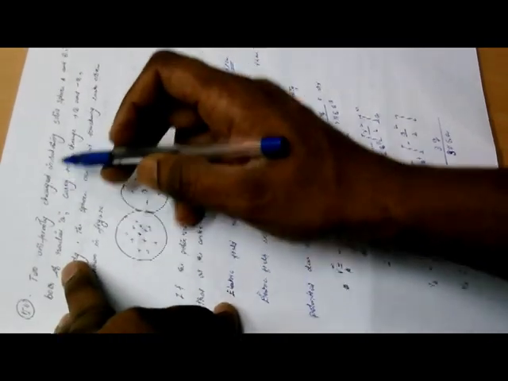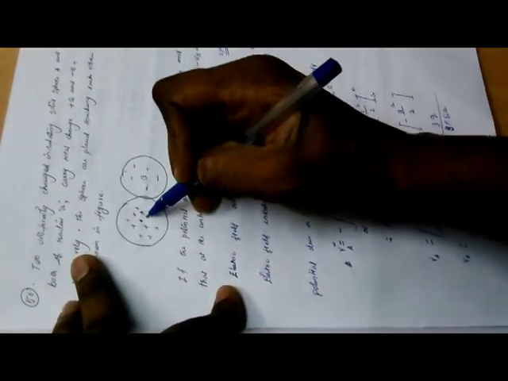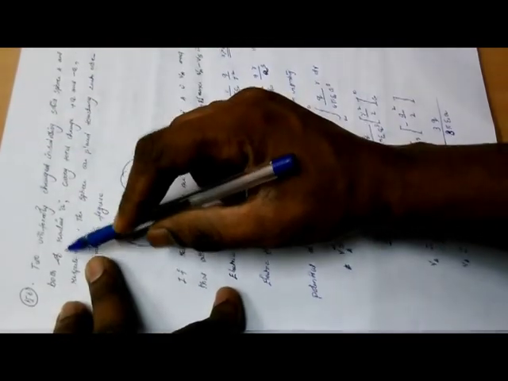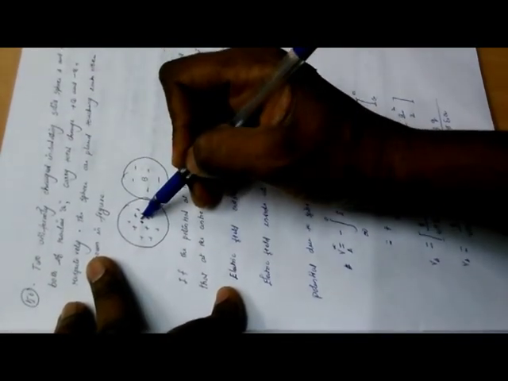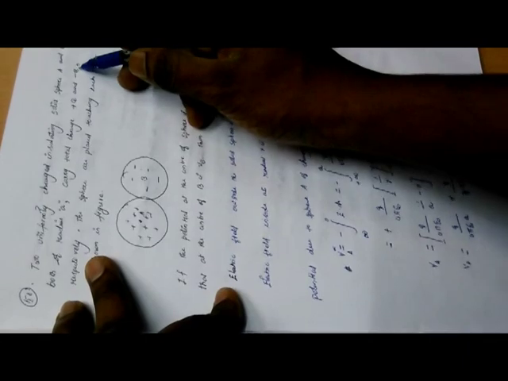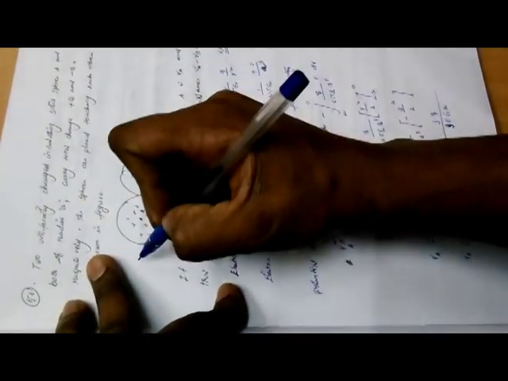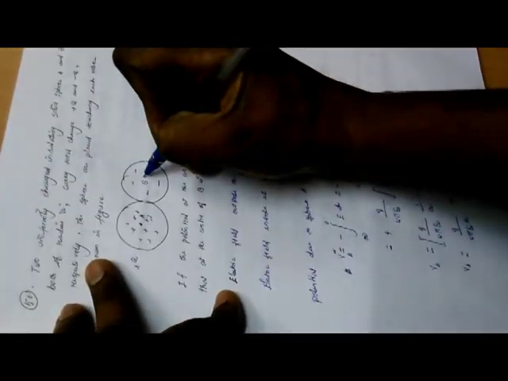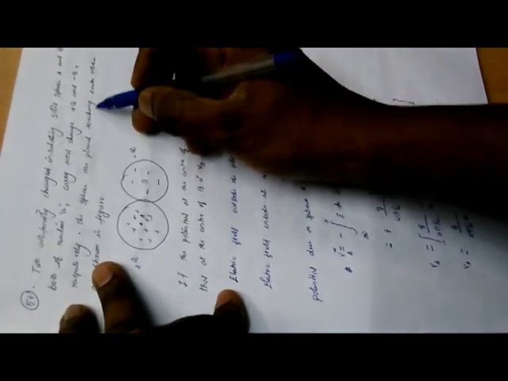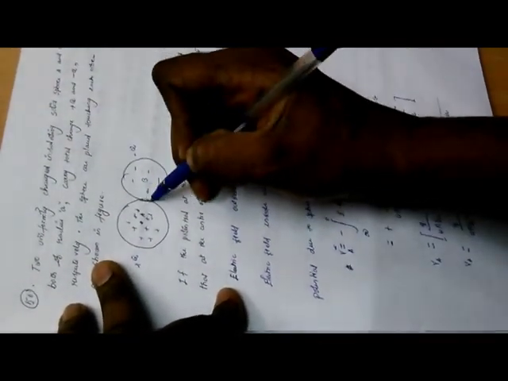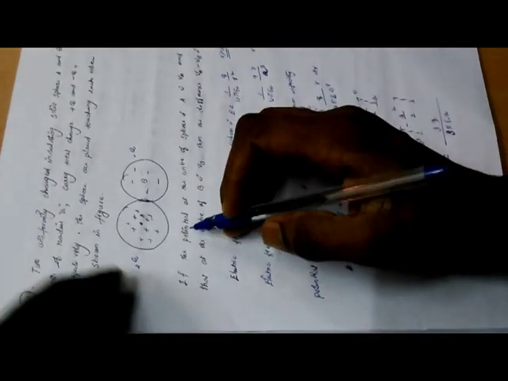Two uniformly charged insulating solid spheres A and B, both of radius a, carry total charge. Sphere A has total charge plus Q, and sphere B has total charge minus Q. The spheres are placed touching each other, as shown in the figure.